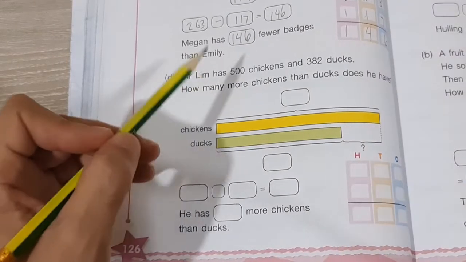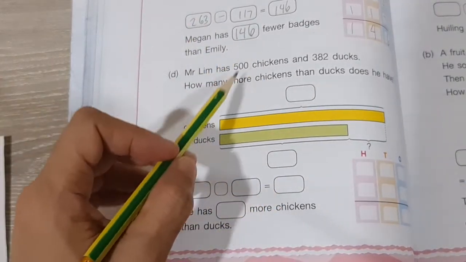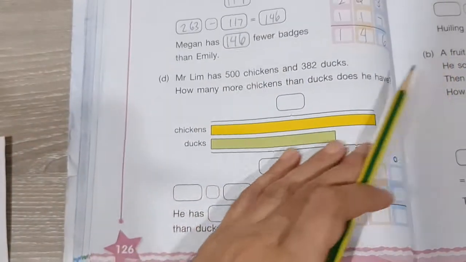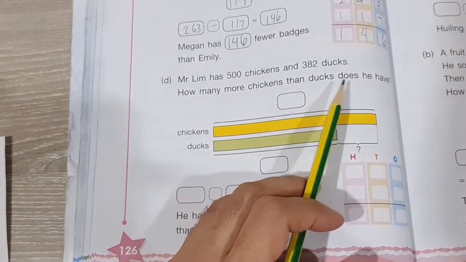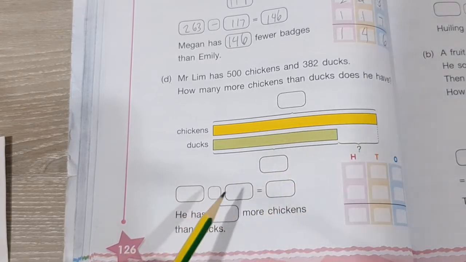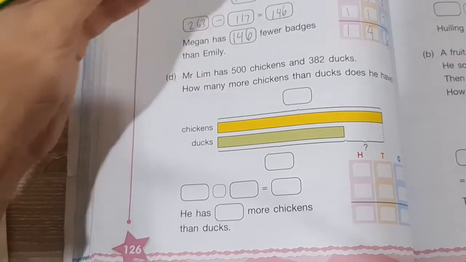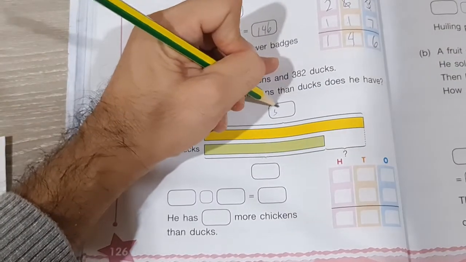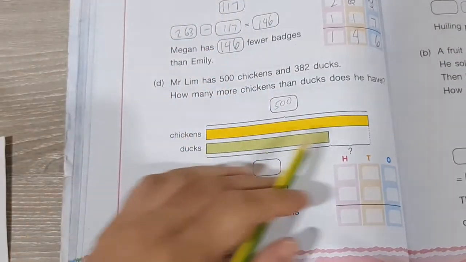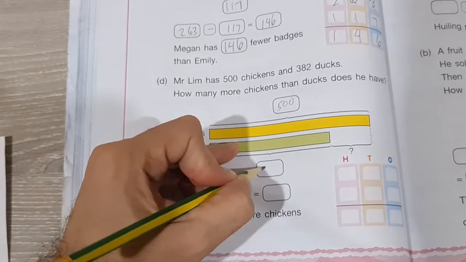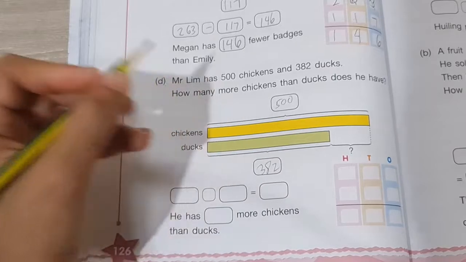Mr. Lim has 500 chickens and 382 ducks. How many more chickens than ducks does he have? Okay, so let's find out. You have here 500 chickens. And then he has 382 ducks.